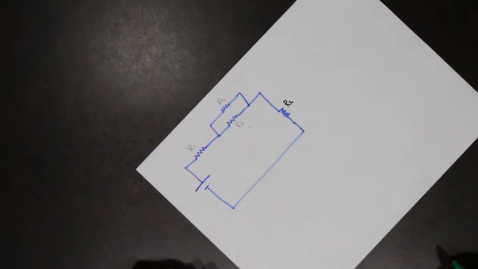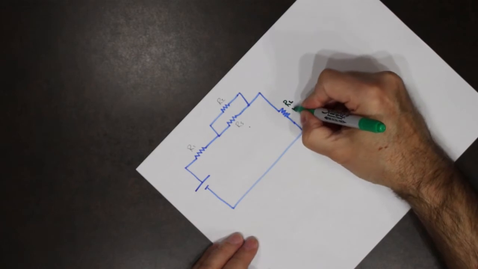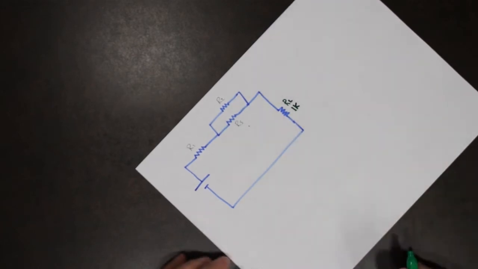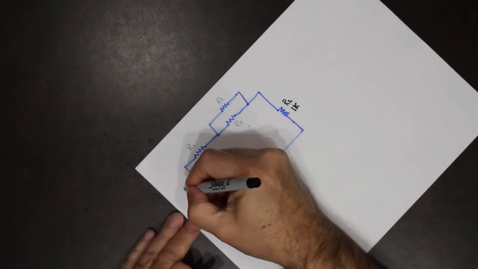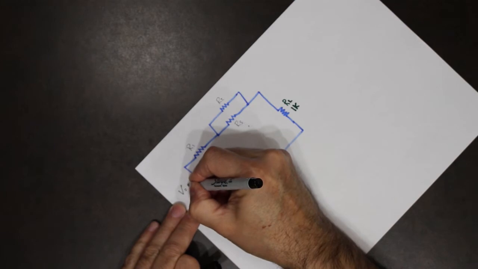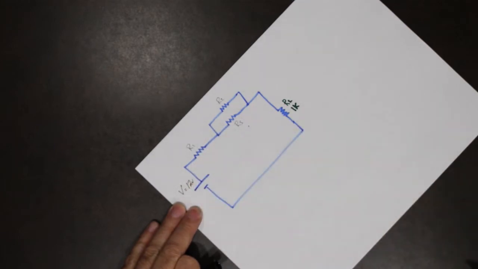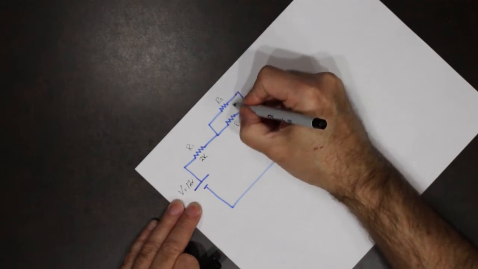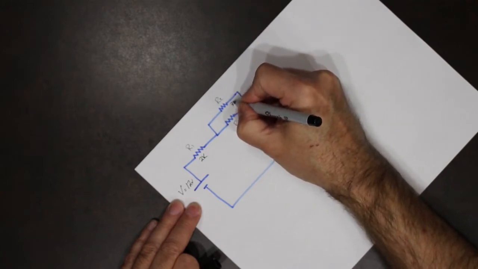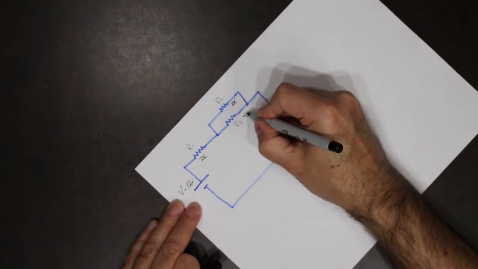L. We'll call that the load. We'll make it 1K. I will take the voltage supply and make it 12 volts. I will make this 2K, I will make this one 3K, and I'll make this one 4K.